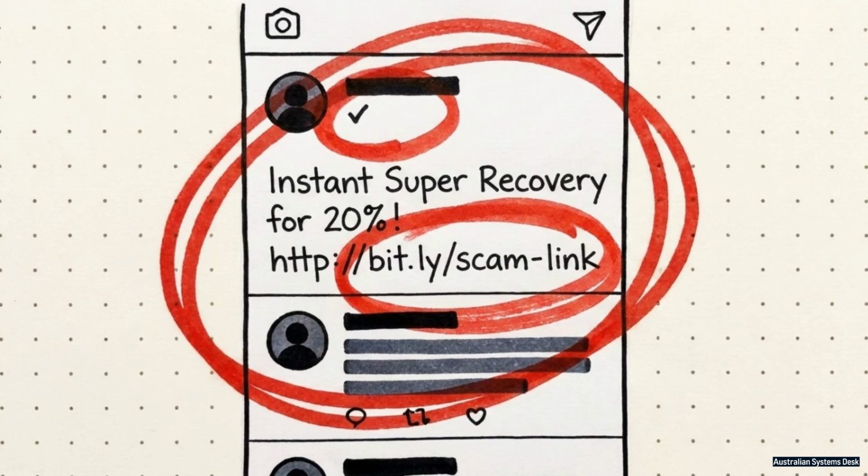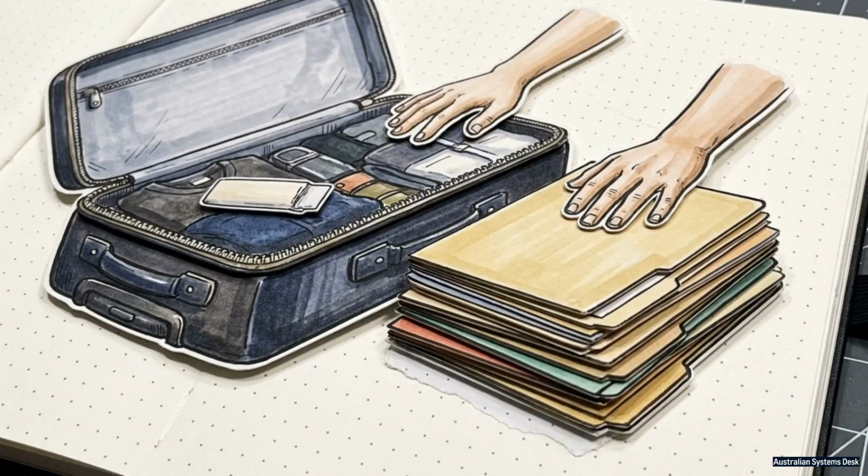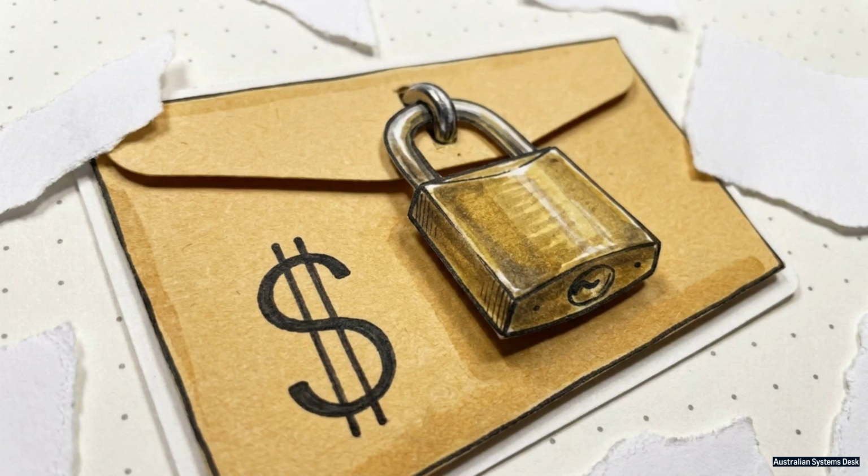Be highly skeptical of online services promising to recover your super for a percentage of the payout. The official ATO application system is free. Do not hand your tax file number, passport details, or MyGov login to unverified third parties. Completing these administrative checks while you're still in Australia secures your account access, protects your remaining balance from processing delays, and shields you from predatory scams.